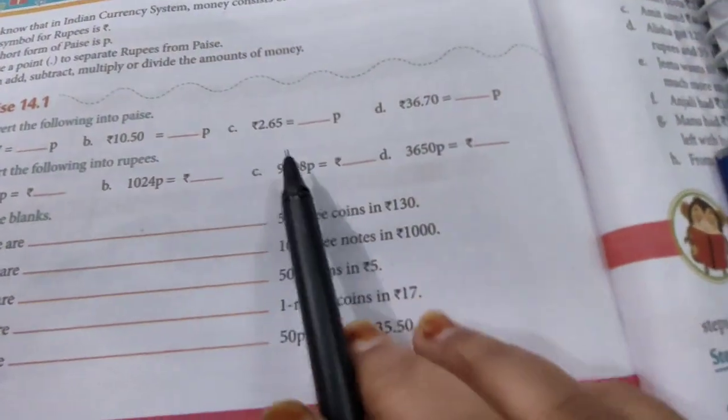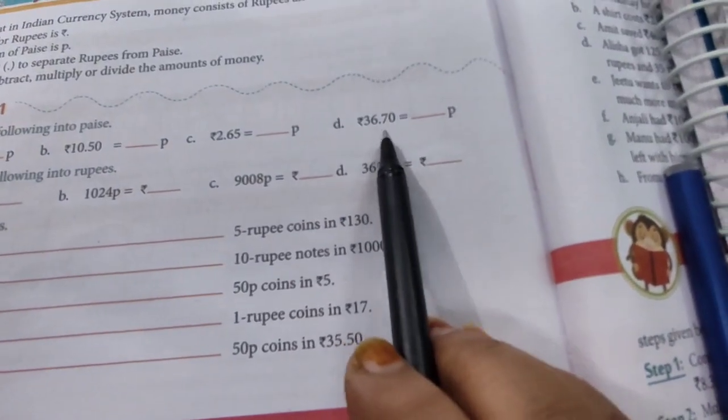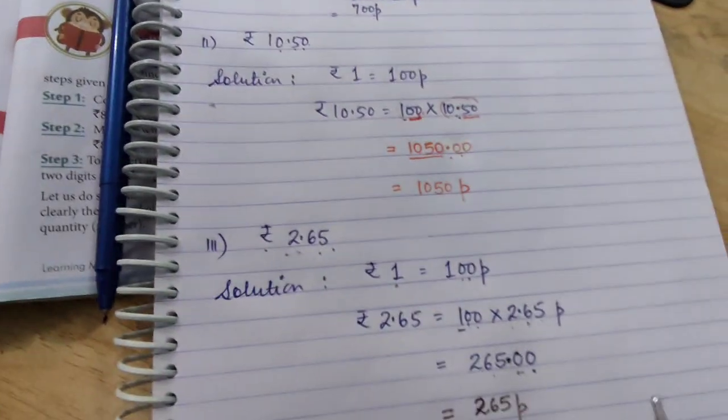So now I have told you how to solve these questions. Out of the 4, I've shown you 3. I want you to try out the D1 and you can comment the answers over here also.